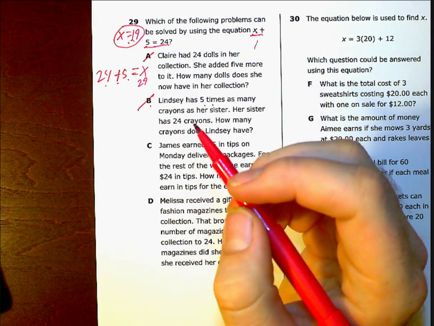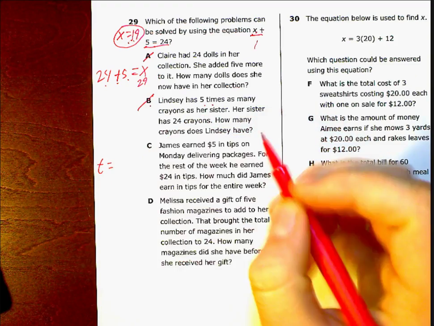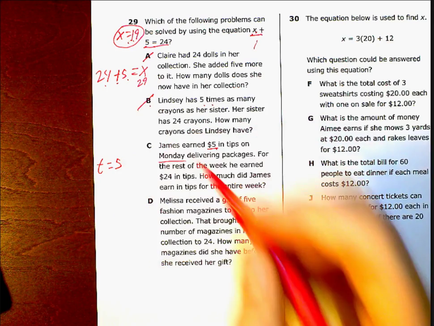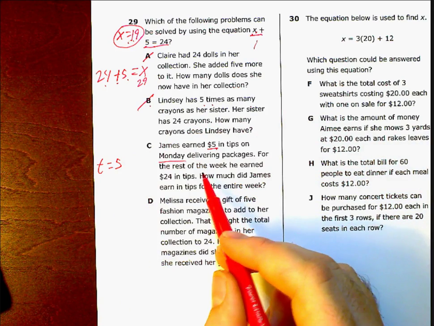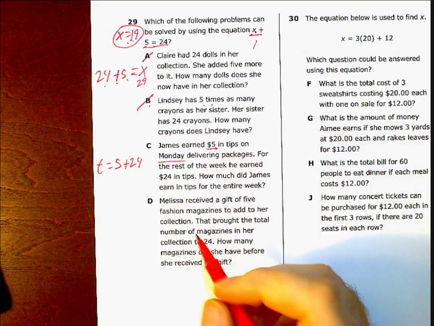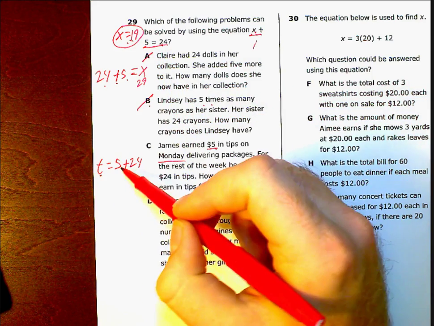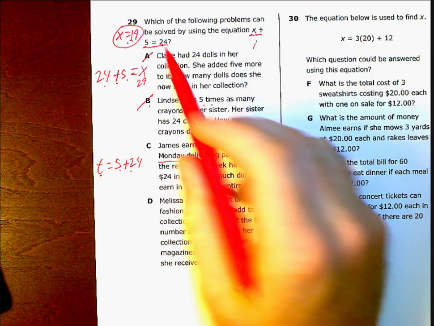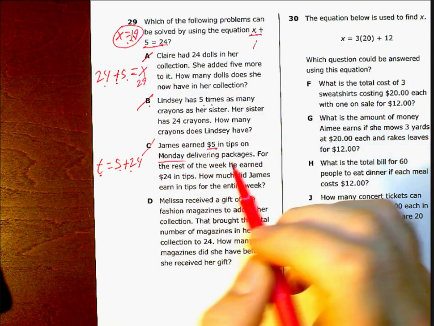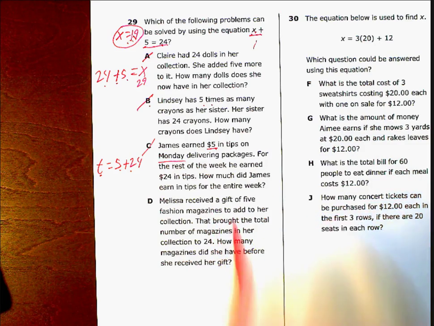So we're trying to find the total he earned for the whole week. So we can write T for total equals the amount he earned on Monday, which was 5, and the amount that he earned for the rest of the week, which was 24. That does not match what's going on up here, and plus if we found out what the total was, 5 plus 24 is 29. That's not 19. So C is wrong. So process of elimination, D has to be right. Let's go ahead and look at it.